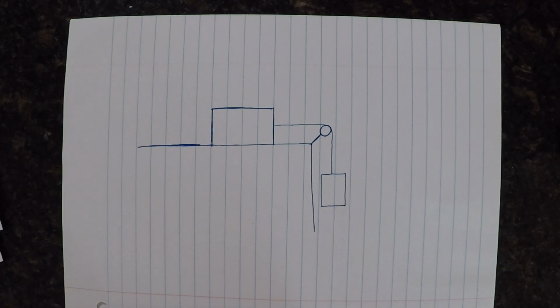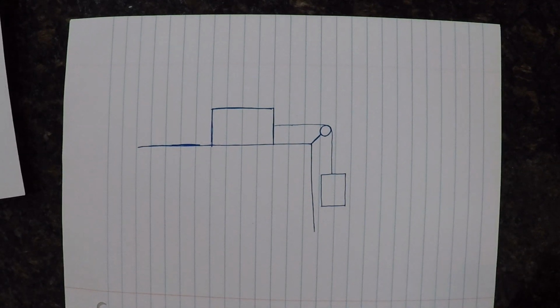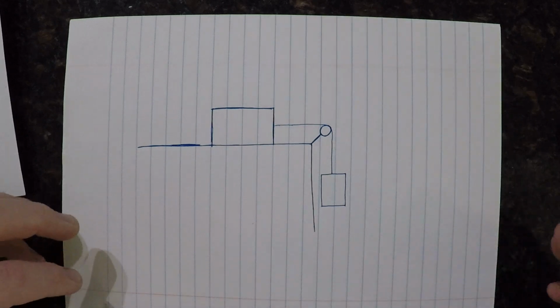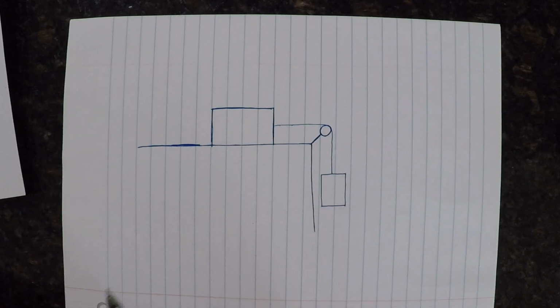Let's look at an example involving equilibrium. So static equilibrium is where all the forces are in balance. This example is similar to the one that you might see in the conceptual physics packet that you might get from your professor. So here is a situation where we've got a block on a table.